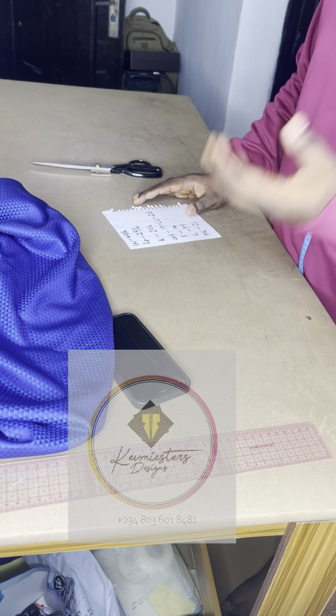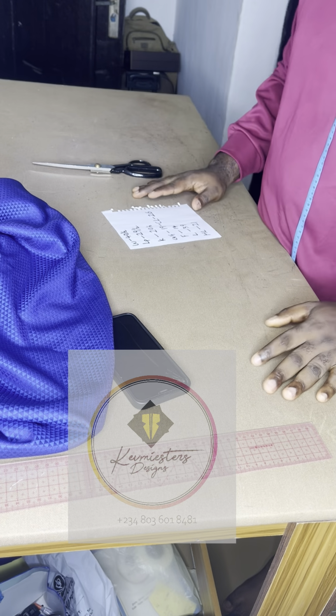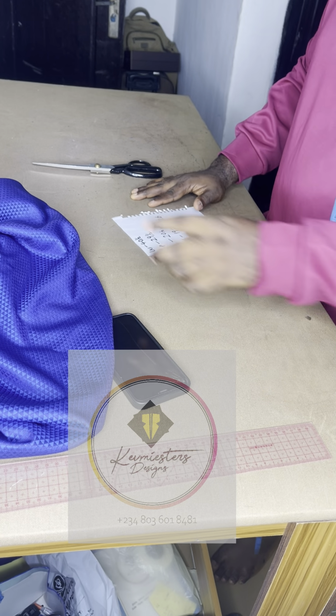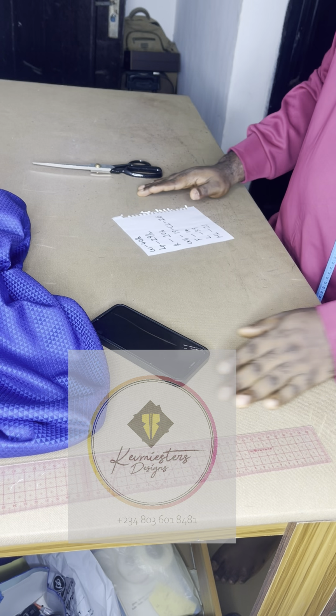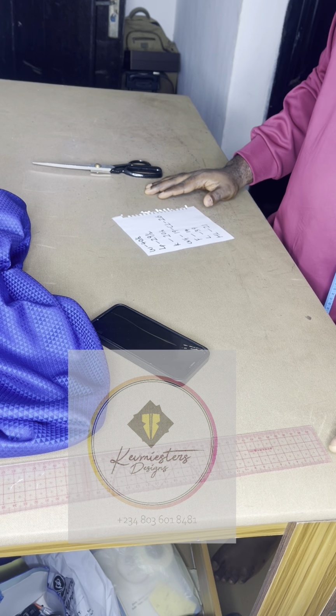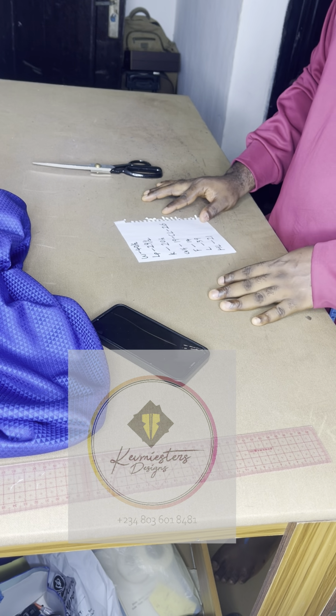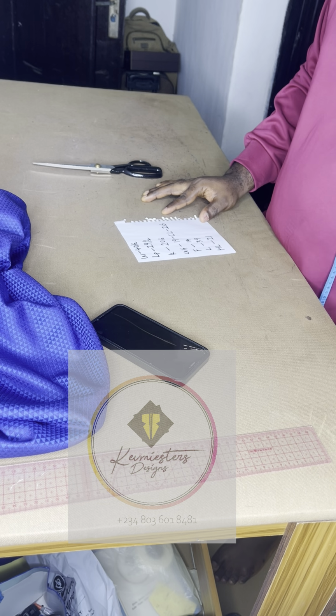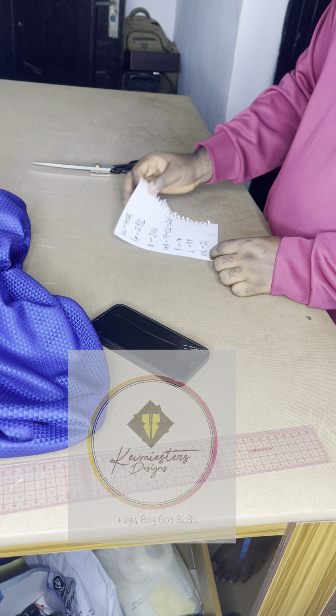Good evening, guys. In today's tutorial, I'll be showing us how to cut our pant trouser with a precise measurement. For the sake of this tutorial, I'll be making use of this measurement.